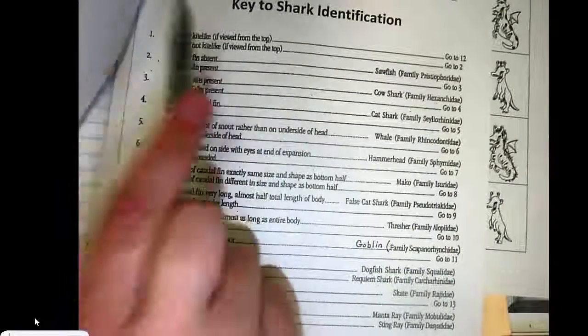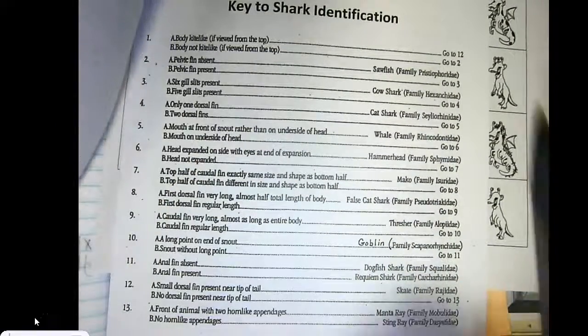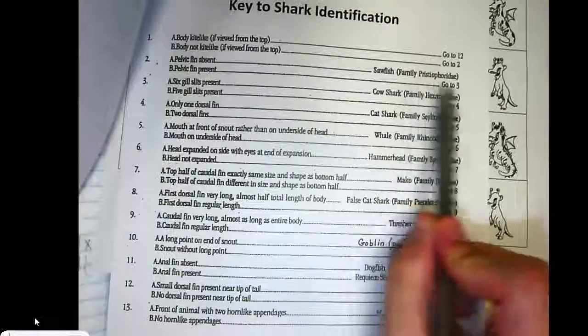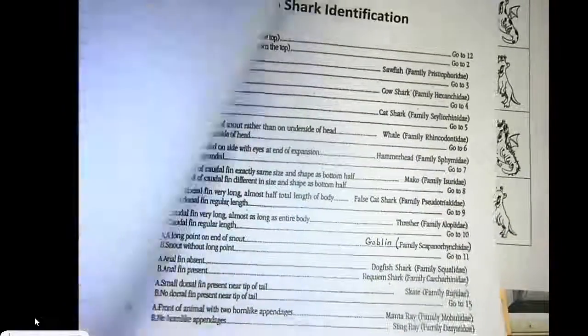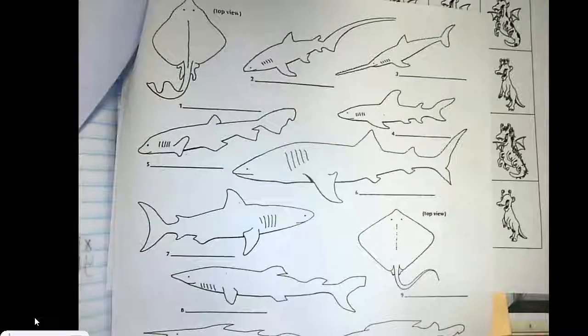The questions are here. You always start with question 1. Go through. You can just put their common name. You do not have to put their scientific name on this one if you don't want to. And then there's all the sharks that you're going to name. Okay? Alright.